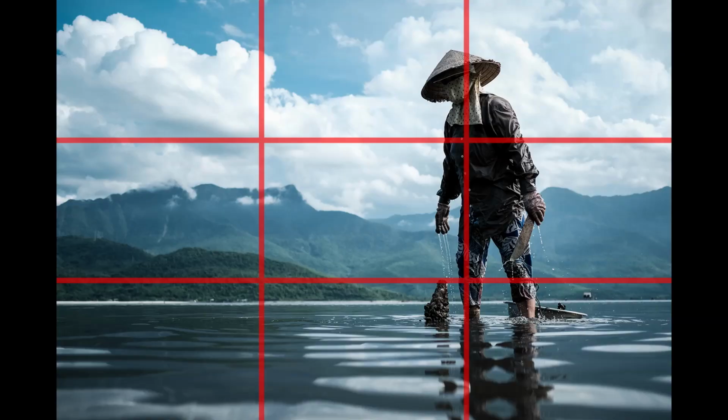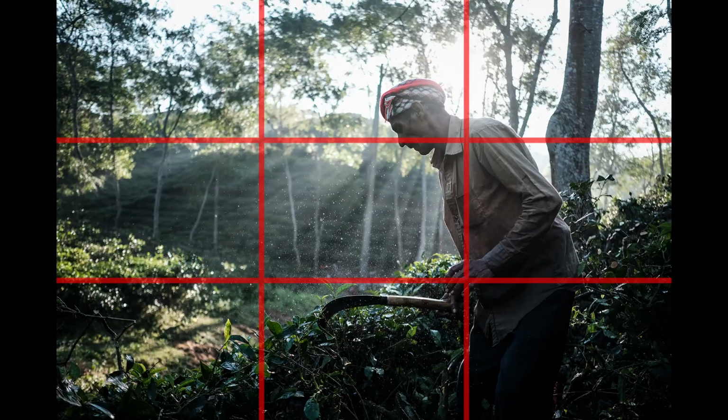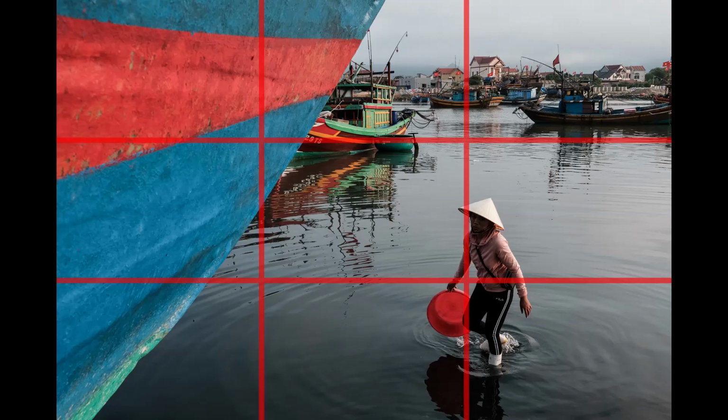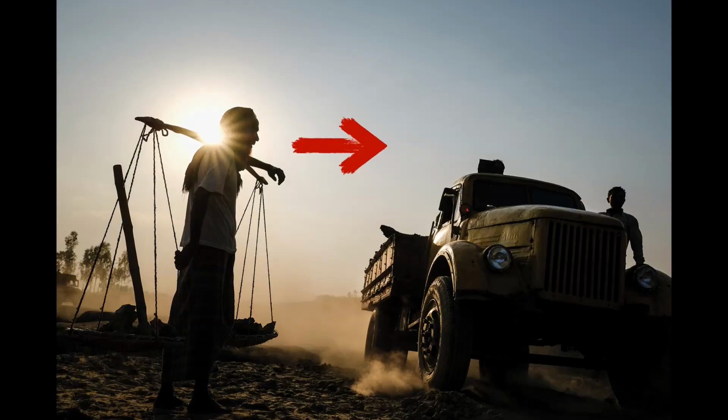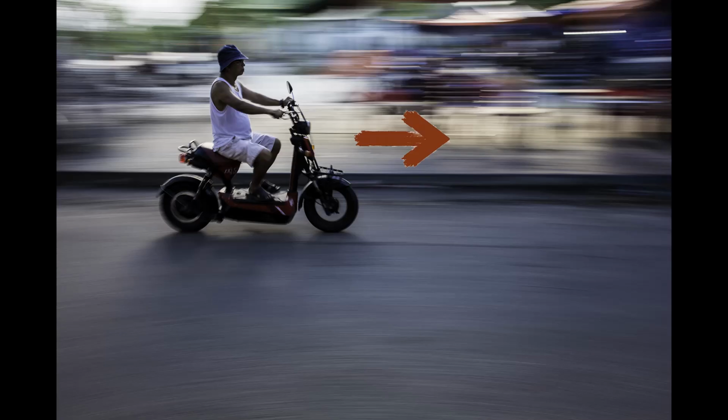What the rule of thirds tells us is basically to place a subject along the lines of the thirds in our frame, as you can see clearly in these pictures. This is basically the opposite of placing your subject in the middle. On top of that, our subject should be looking into the picture. If your subject is moving, your subject should be walking into the picture and not outside the picture.